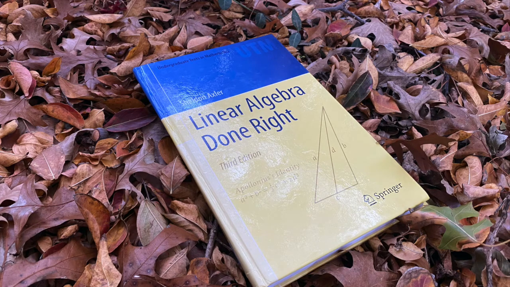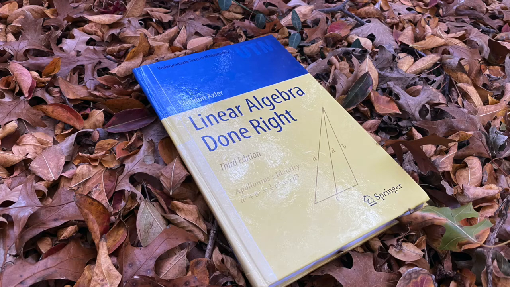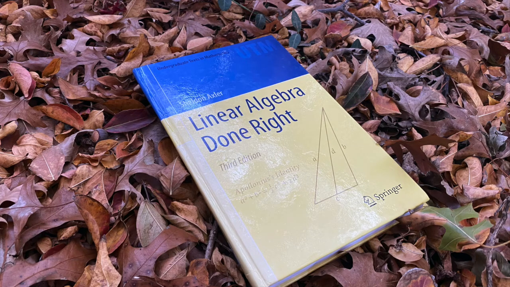Now recall that an operator has an eigenvalue if and only if there's a non-zero vector that gets sent by the operator to a scalar multiple of itself. 90-degree counterclockwise rotation of a non-zero vector clearly never equals a scalar multiple of itself. Thus, we conclude that this operator T has no eigenvalues.